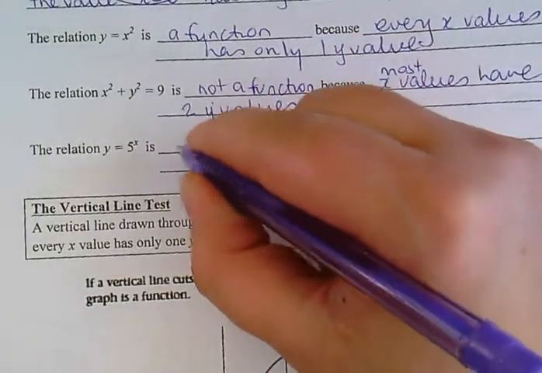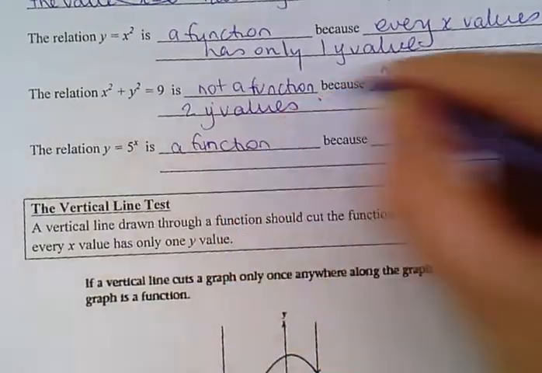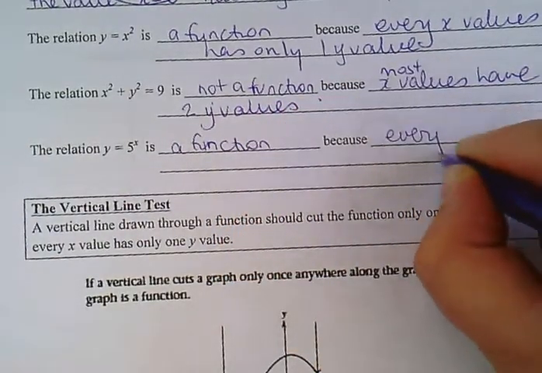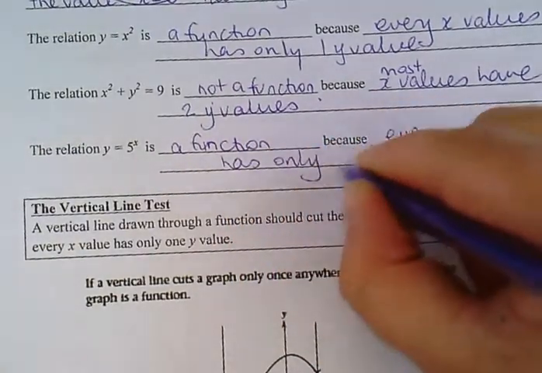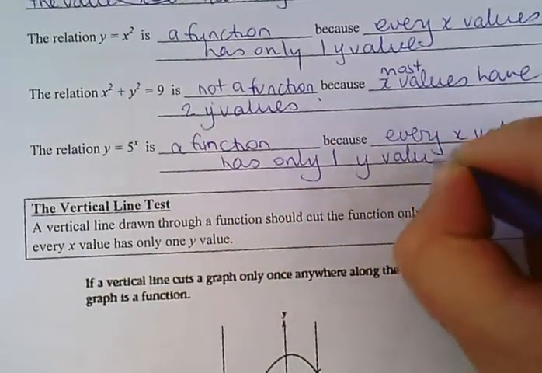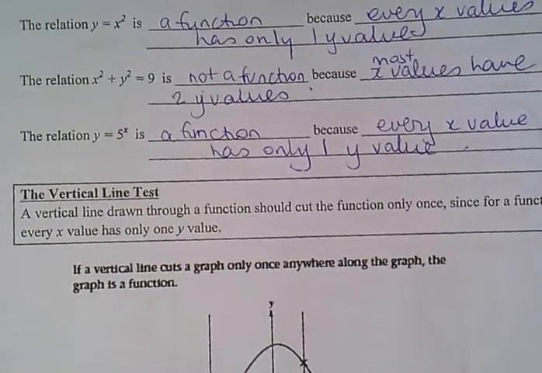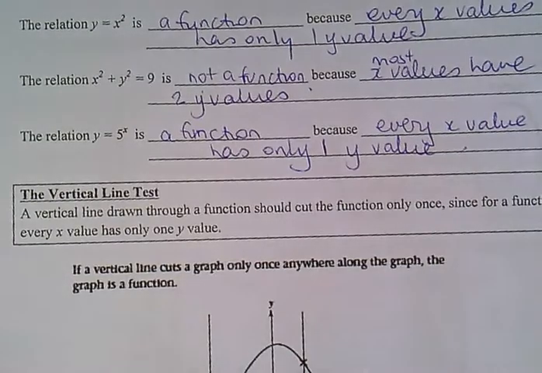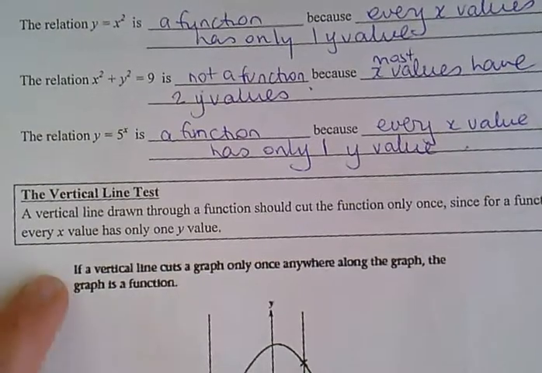So most of the x values have two y values. And 5 to the power of x, the exponential, is a function, because every x value has only one y value. Okay, now instead of doing that, all you do is look at the function, and if you can draw a vertical line and cut the curve only once, it's a function. If you draw a vertical line and you cut the function twice, it means for that particular x value, you've got two y values. So let's have a look.